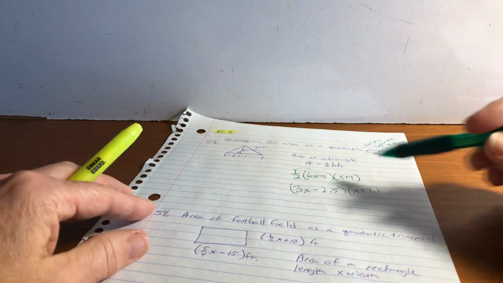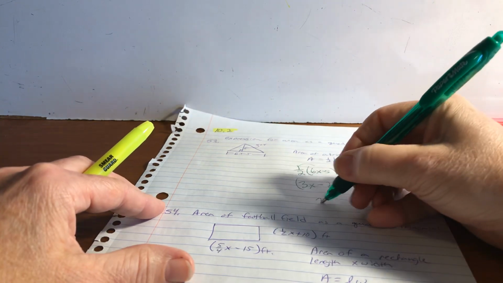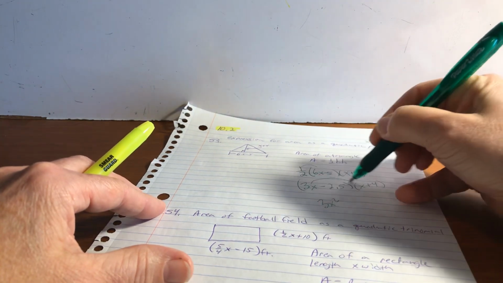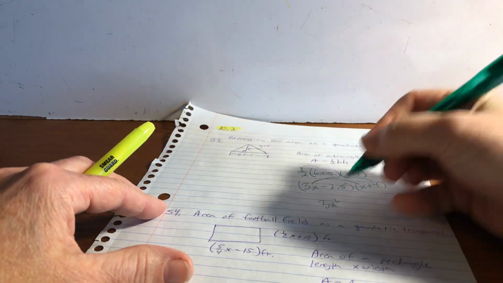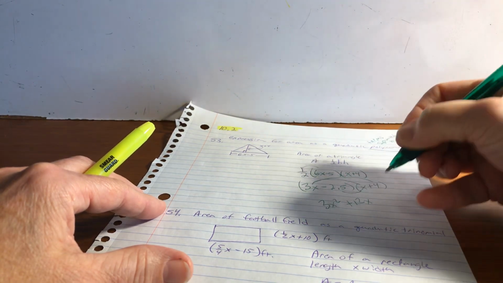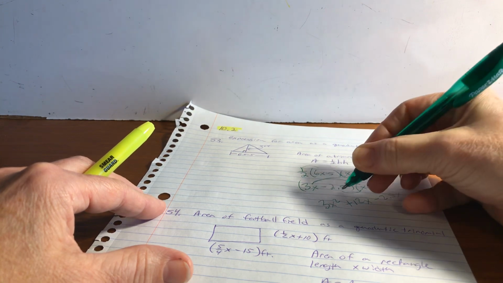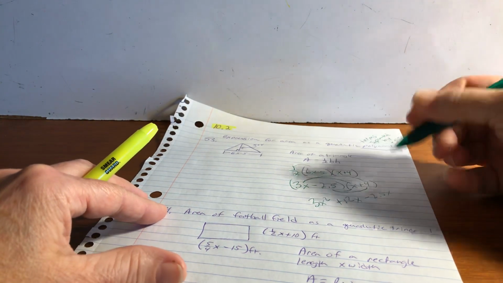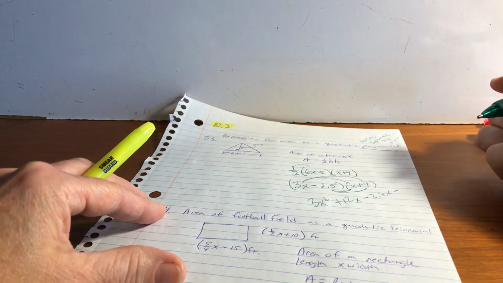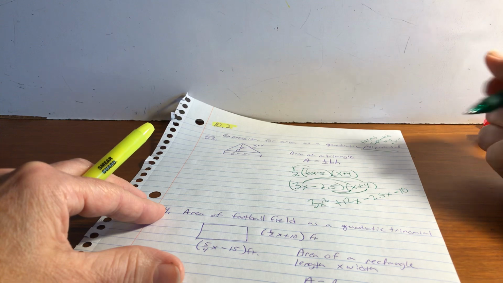And then so multiplying this out, 3x times x, 3x squared. 3x times 4, 12x. Negative 2.5 times x, minus 2.5x, and then negative 2.5 times 4, minus 10.